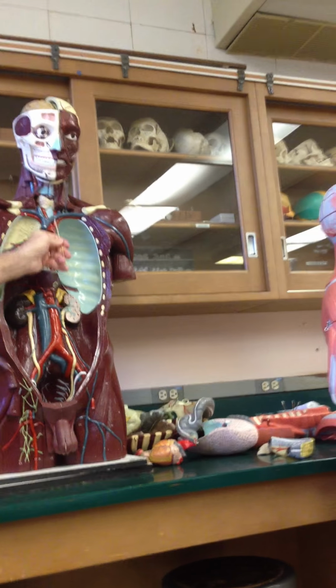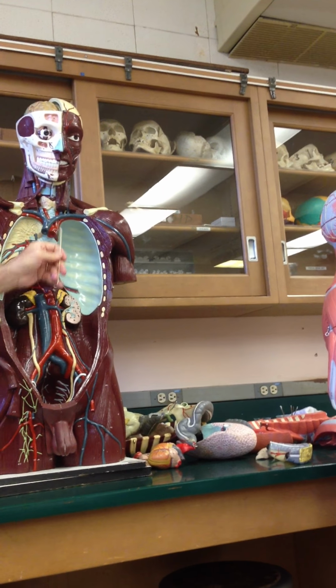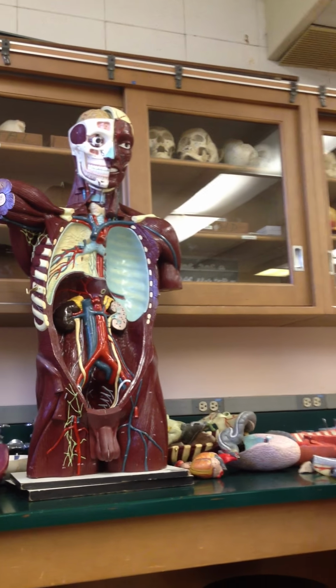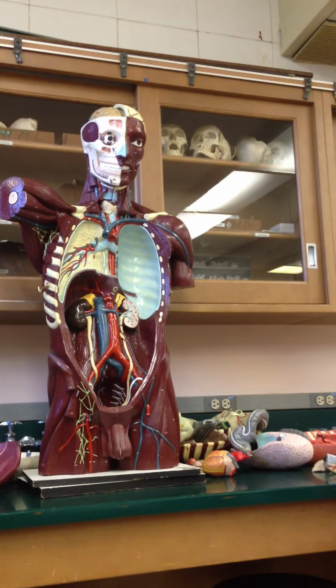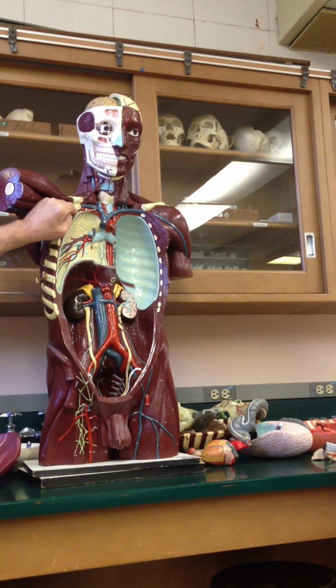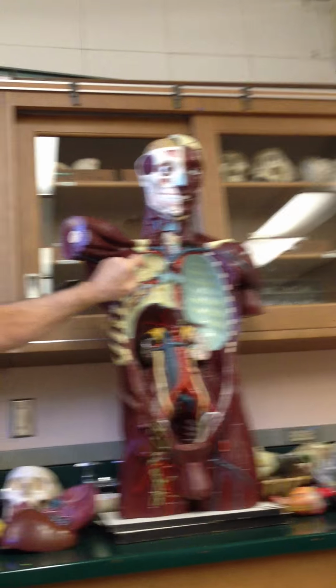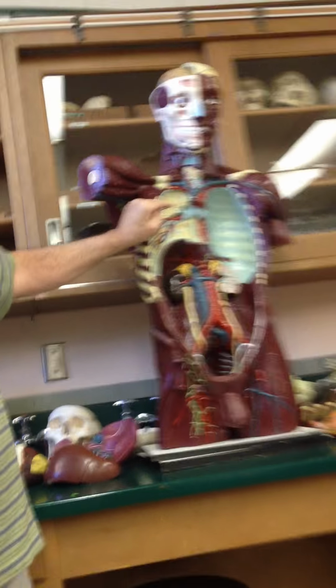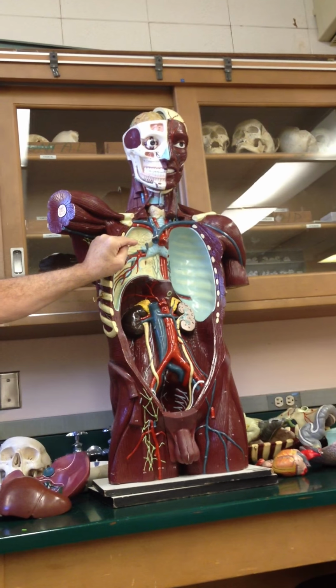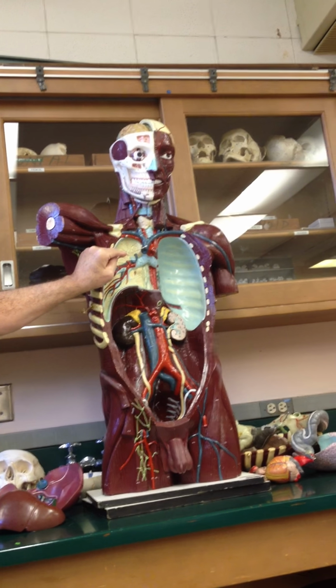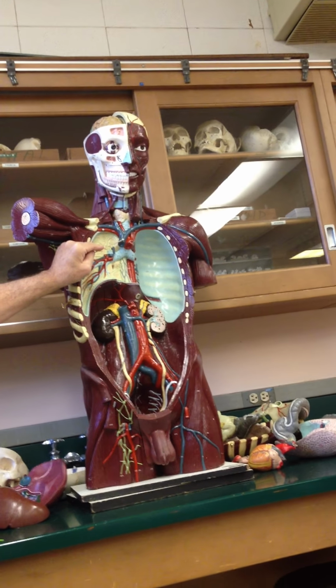So it starts here and it ends here. Both the jugular veins empty into a brachiocephalic. See here? This one's emptying in here. And both of these brachiocephalics empty into the superior vena cava right here, which then empties into the right atrium.